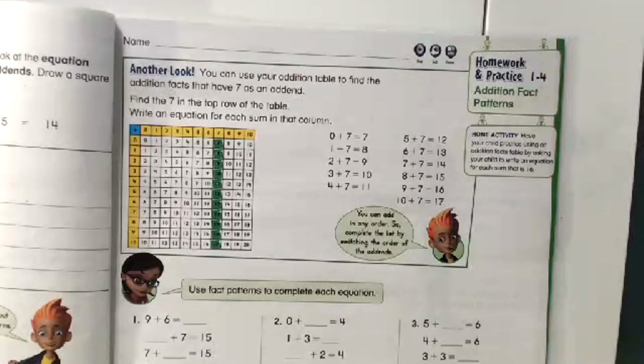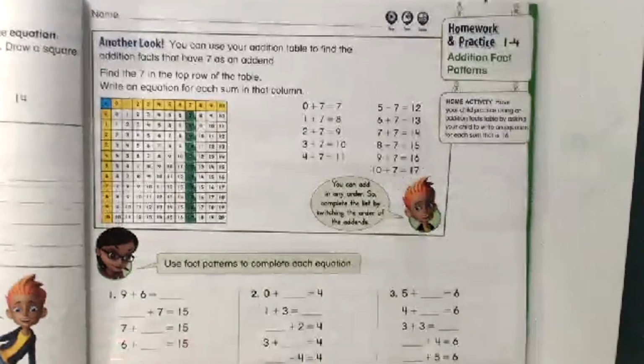So friends, I would like for you to get your workbook. And we are going to look at page 27. Look at page 27.